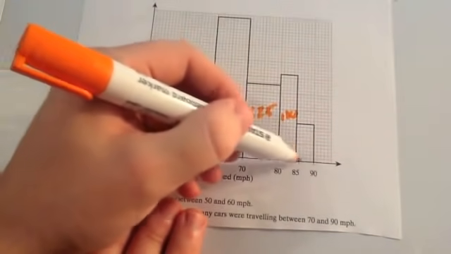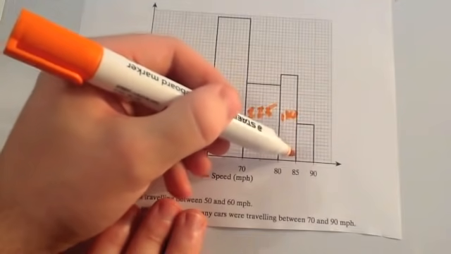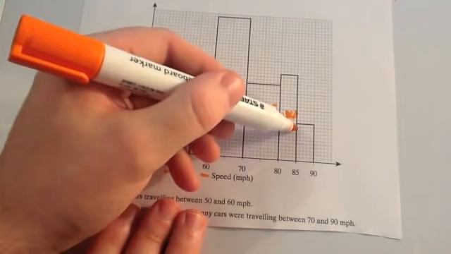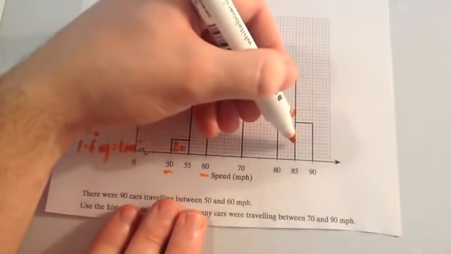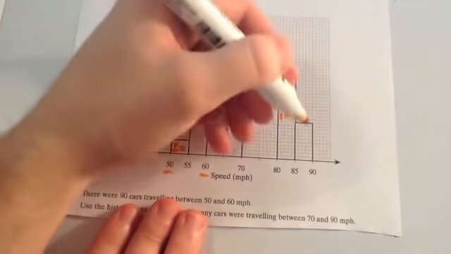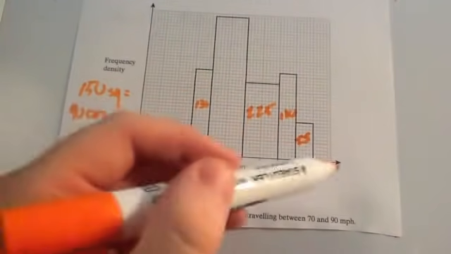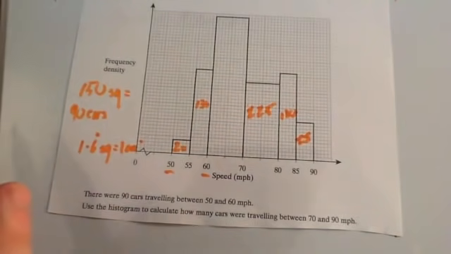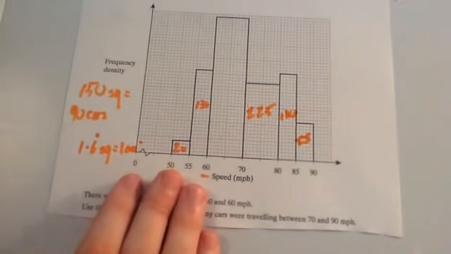And finally, the last bar is 5 across, and it goes 11 up. 5 times 11 is 55 squares. So we've worked out altogether this section between 70 and 90 has 225, 130 and 55. We're going to need to add these up. 225 plus 130 plus 55 is 410 squares.